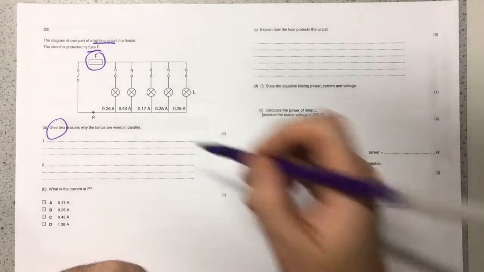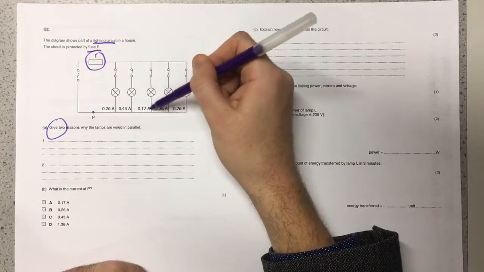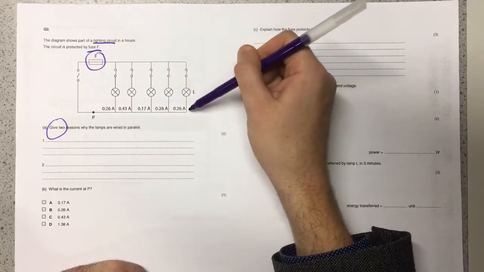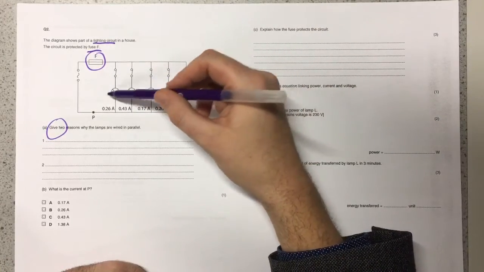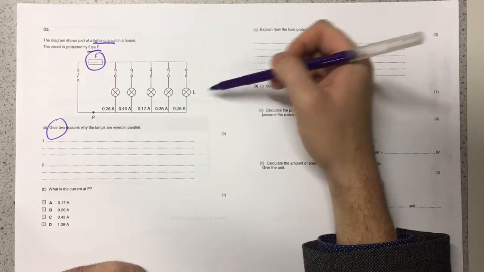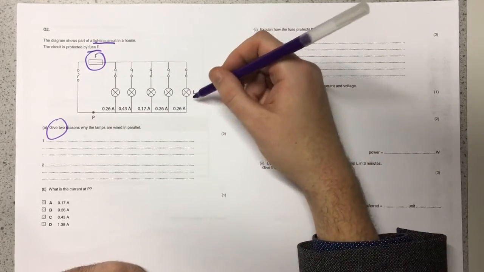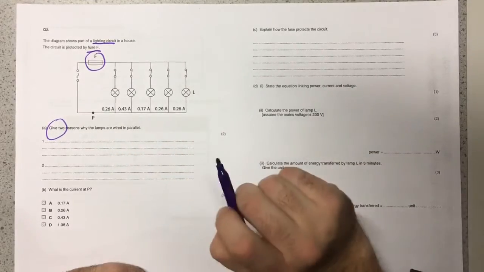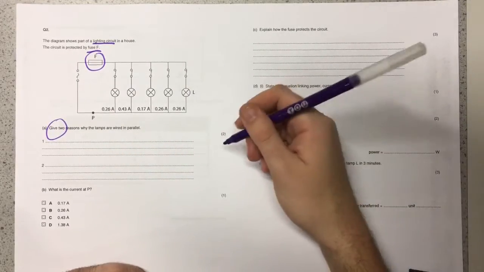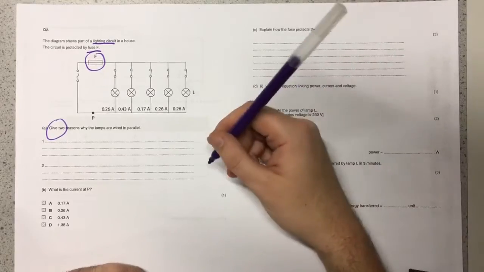Now, parallel circuits, the current will split at each junction, as we can see here, and so that means that if we want, we can turn any one of these lamps on independently. And obviously you'd want that in a house because you wouldn't want to turn one light on and then the whole house's lights turn on, or turn one light off and the whole house's lights turn off.